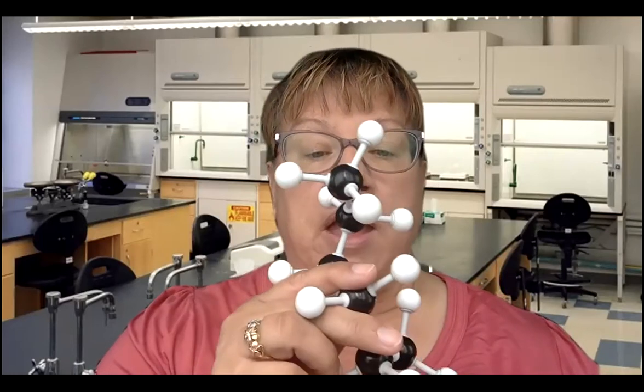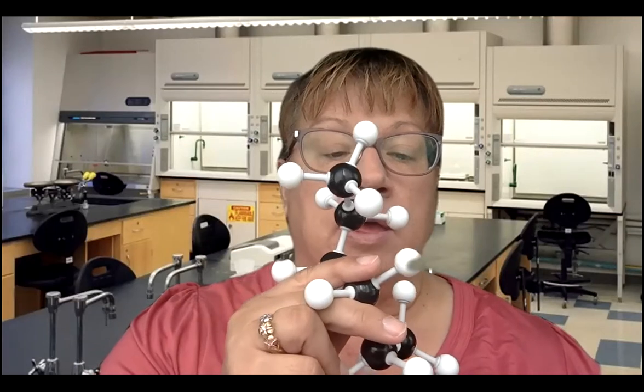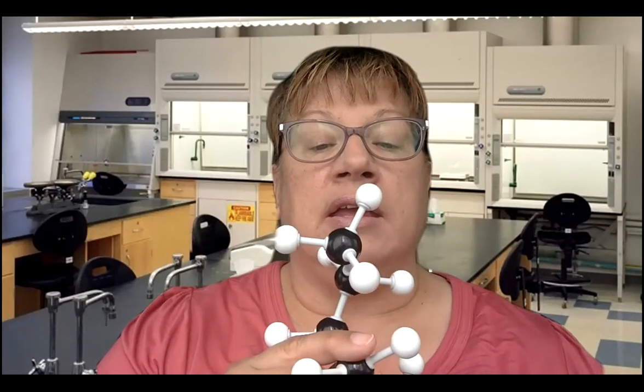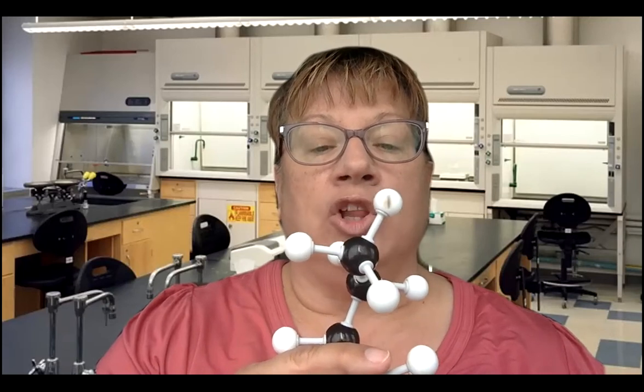3.5 in our textbook. This is the time where you might want to bring your models around, because the models are going to be really, really important in looking at these things in three-dimensional space.